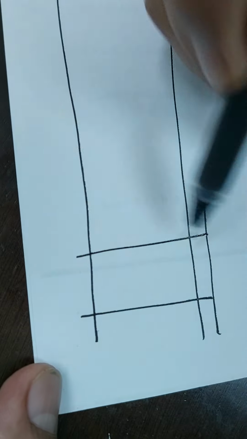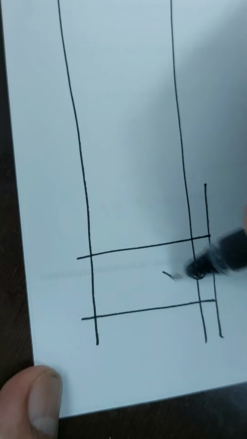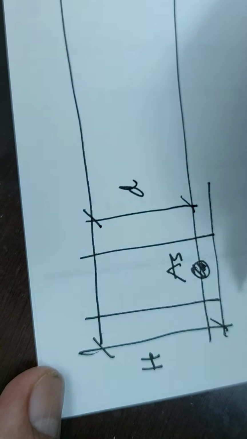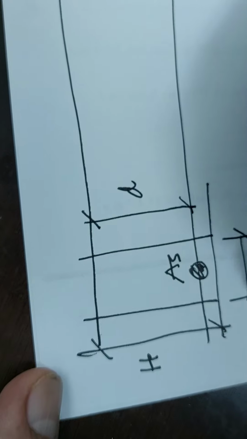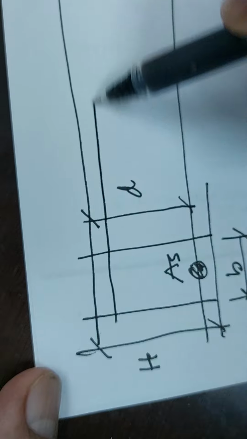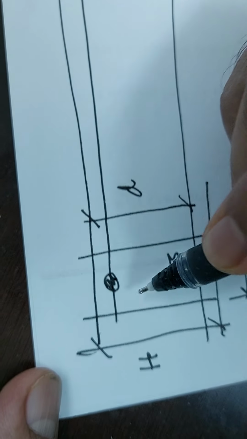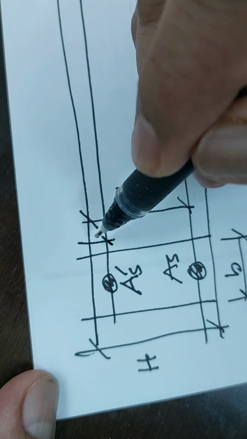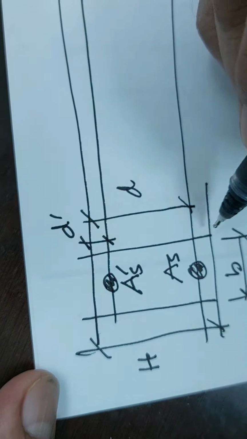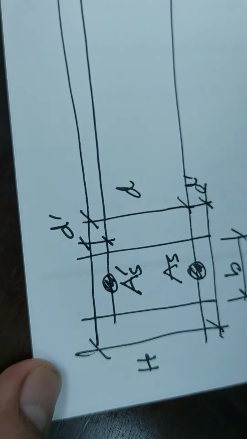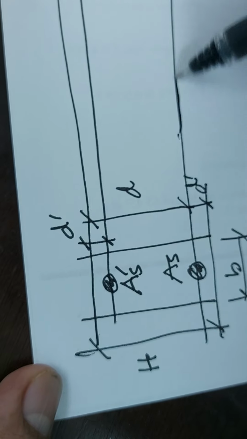Okay, this is the beam section once again. This is AS, gross depth, effective depth, and width of beam. Then the additional here is the compressive reinforcement, A prime S. Therefore, the compressive reinforcement has a cover of D prime, the same as with the tensile reinforced beam. Therefore, the same is true.